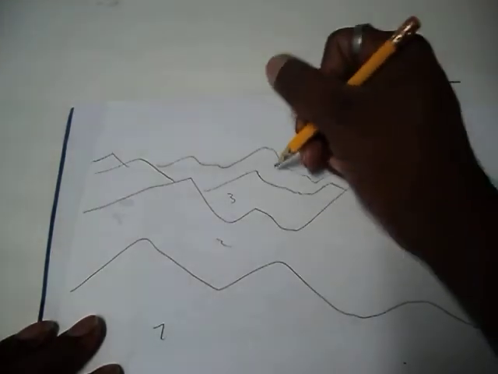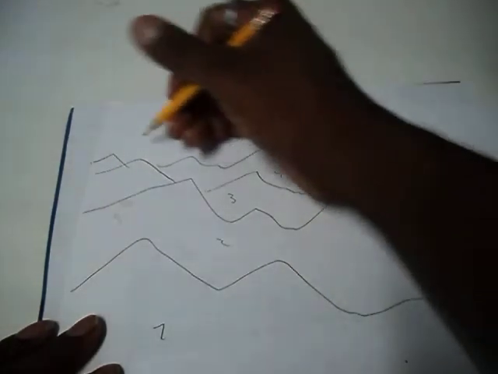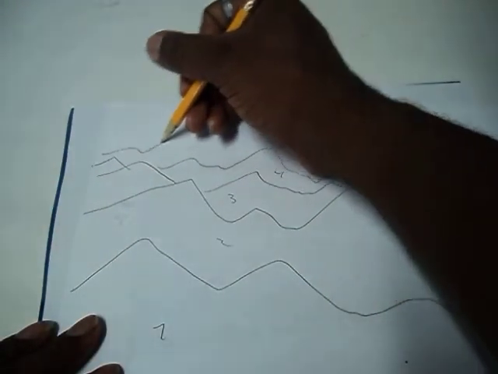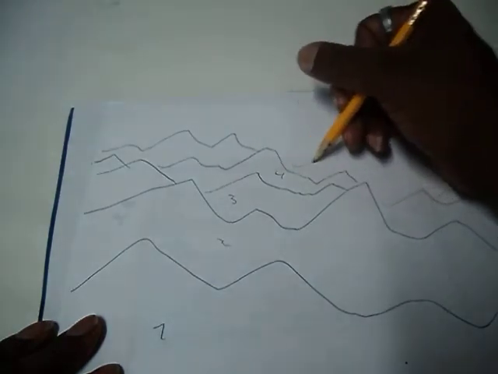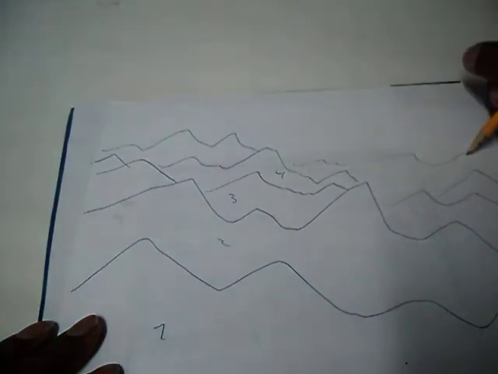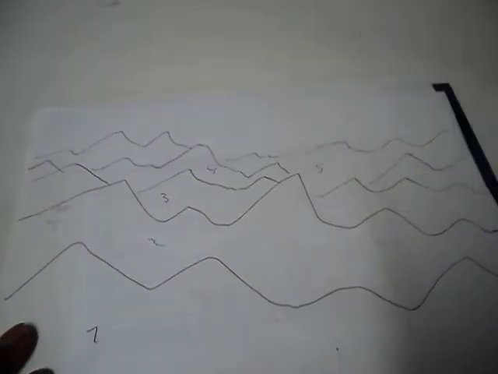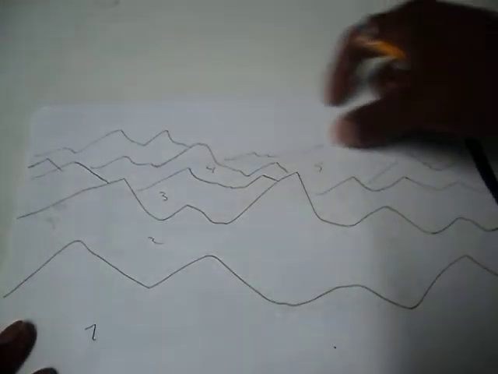You see what I'm doing? 4. There's no right or wrong way to do this. I mean, I'm just making a bunch of random lines. Let's say that's 5, and then you have your skyline up here.